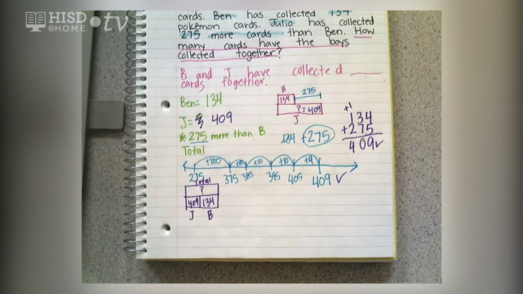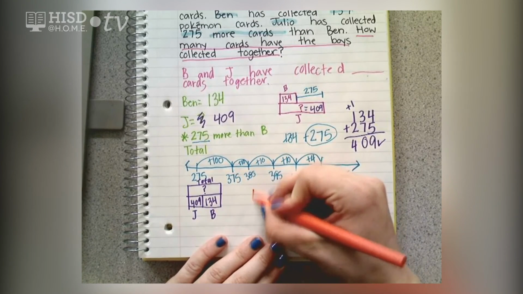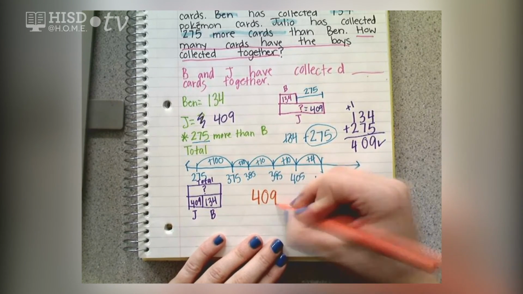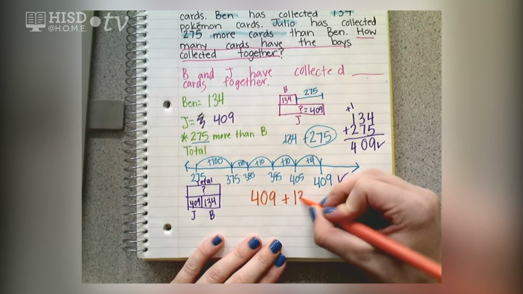When I have two parts, Julio's part and Ben's part, and we're putting them together, I'm going to need to add if I don't know what the total is, and I only know what my parts are. So I will add 409 plus 134.